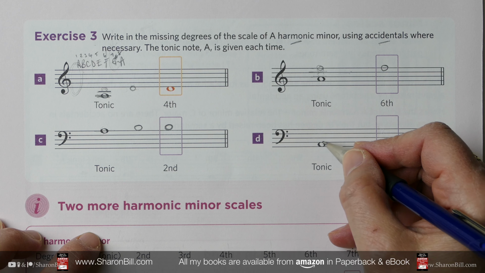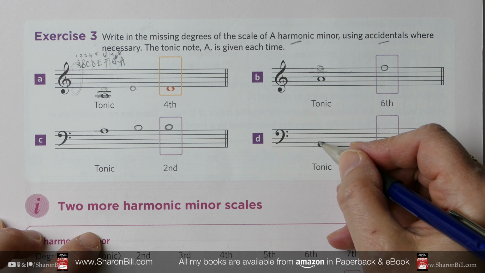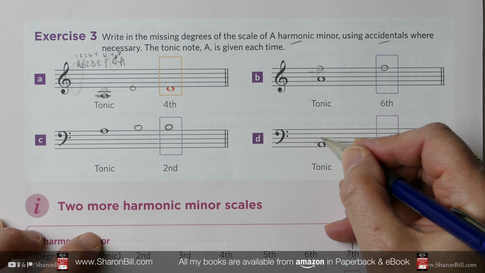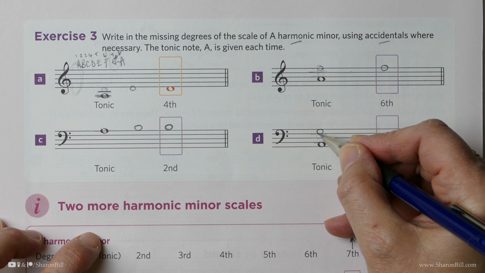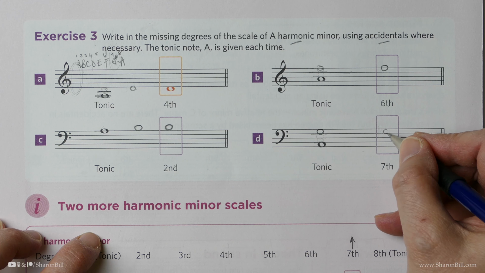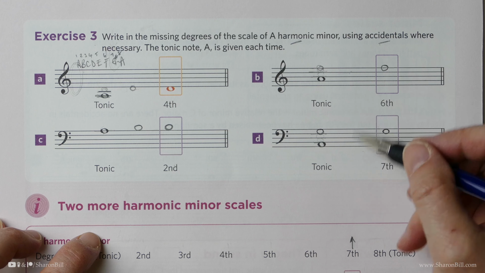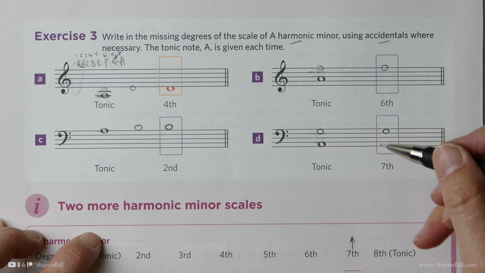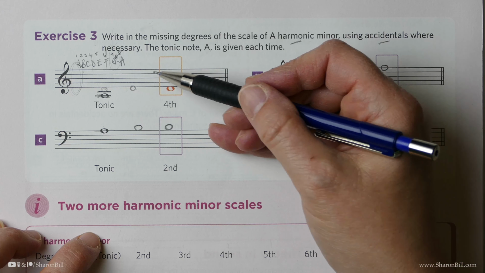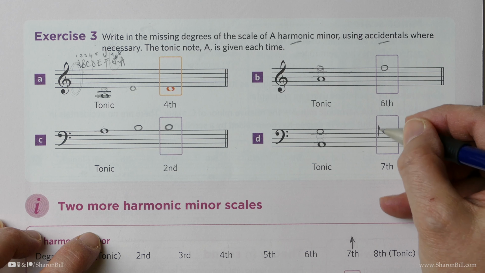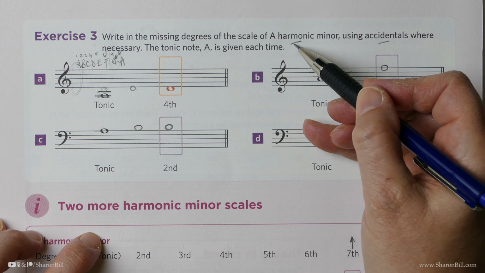So counting space, line, 1, 2, 3, 4, 5, 6, 7. There's our 7th, which is a G. However, we're not there yet because remember the G must be sharpened. The 7th degree of the scale is always sharpened. Otherwise, it's not the harmonic minor.